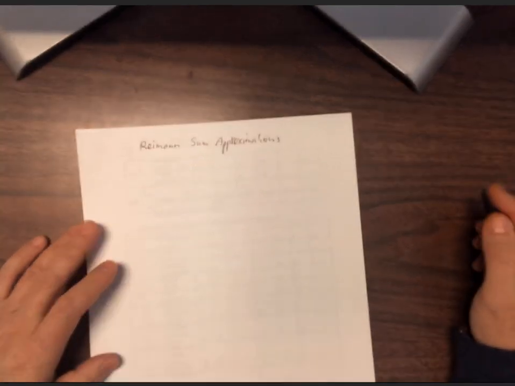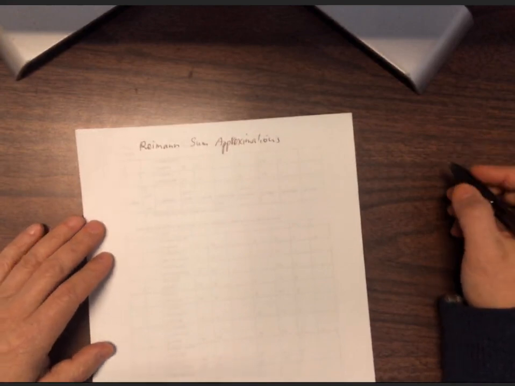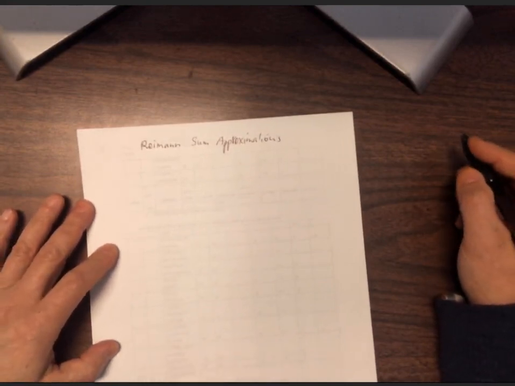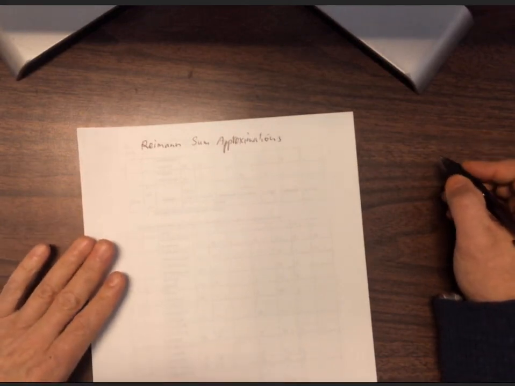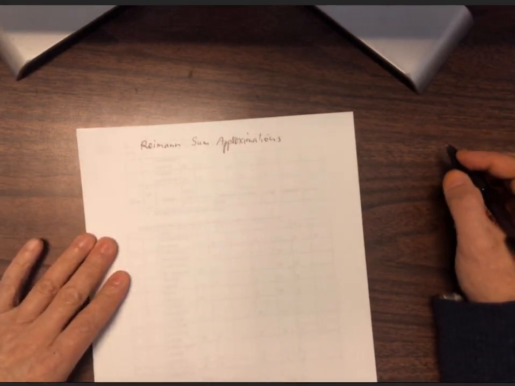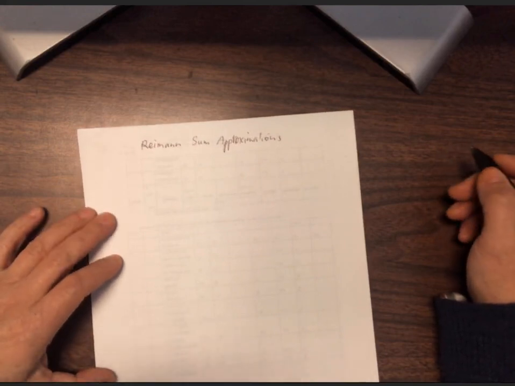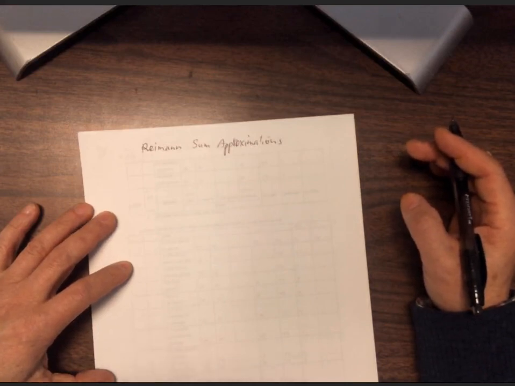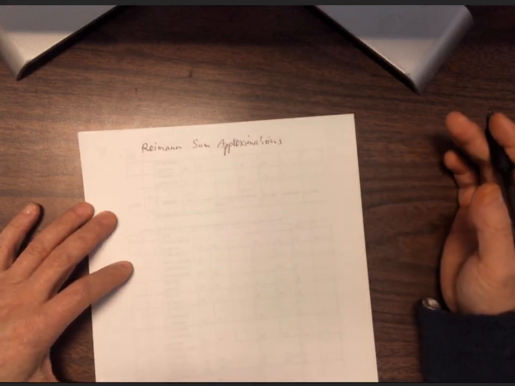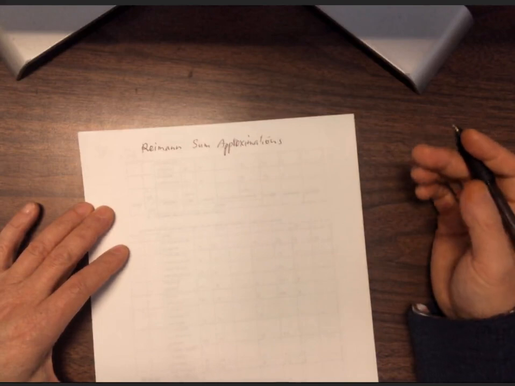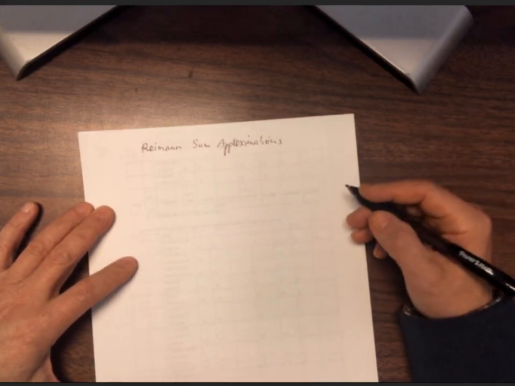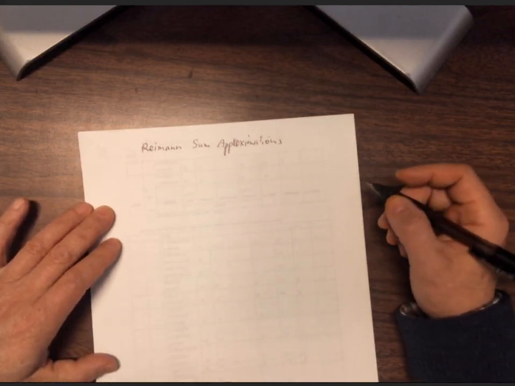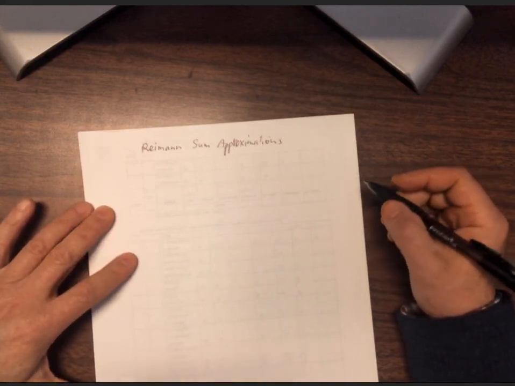In this video, we're going to discuss additional Riemann sum applications. In Calculus 1 or Math 140 at Penn State, we introduce the Riemann sum to approximate area of some region under some graph. Then with the Riemann sum, we can introduce definite integral.